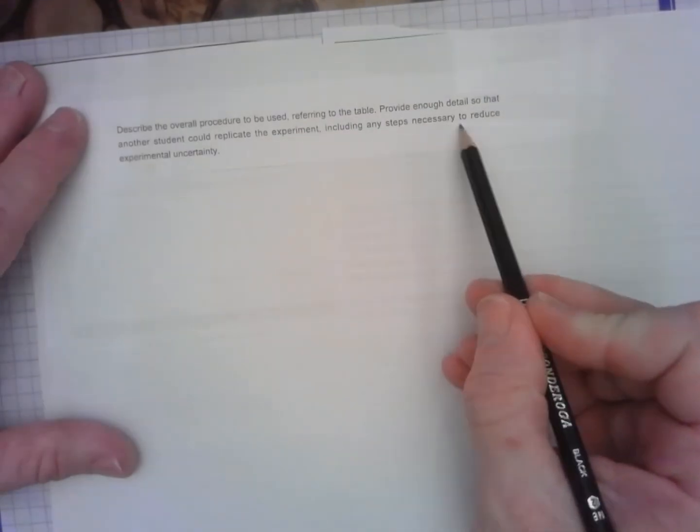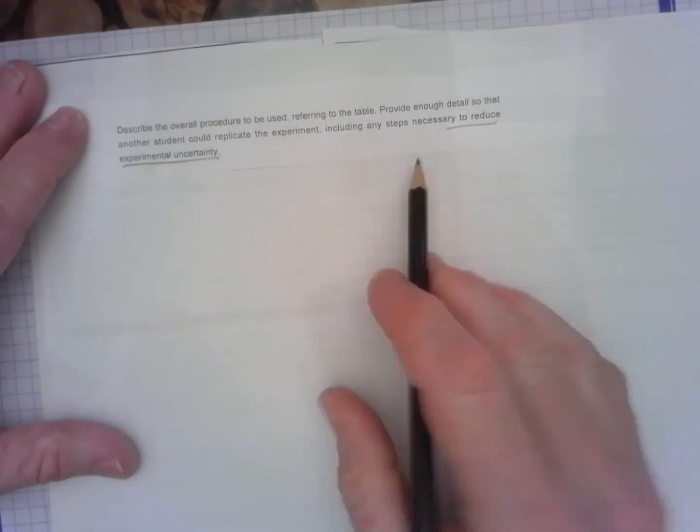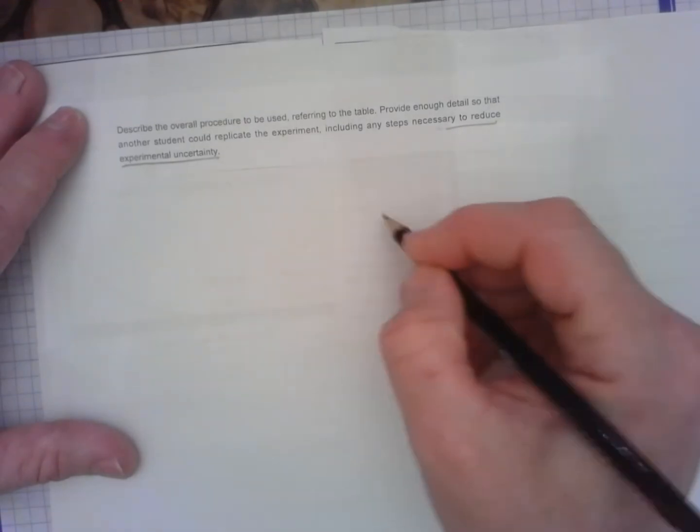Now we describe the procedure. Because they kind of say they describe the procedure here, but then they just want you to do the table. So, all right. Describe the overall procedure to be used, referring to the table, provide enough details so that another student can replicate the experiment, including any steps necessary to reduce experimental uncertainty. All that means is run multiple trials, folks. If you don't even know how to fill this out, when you see that phrase, just say, I would run multiple trials, and you're going to get that point.